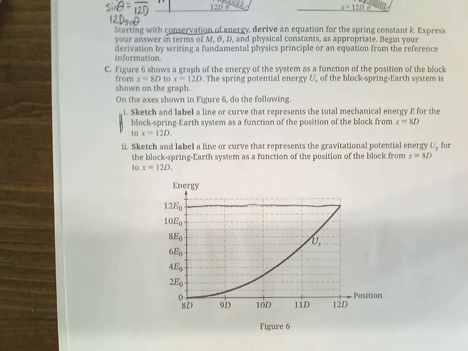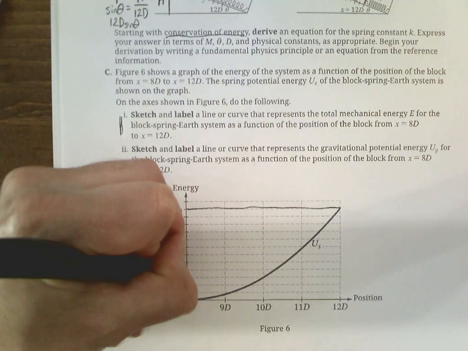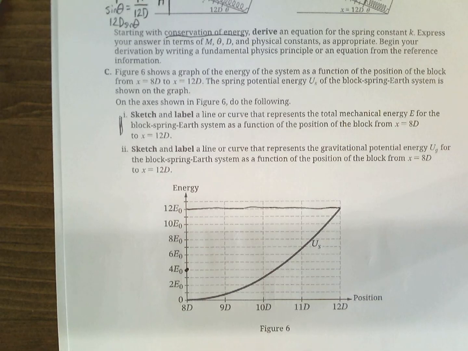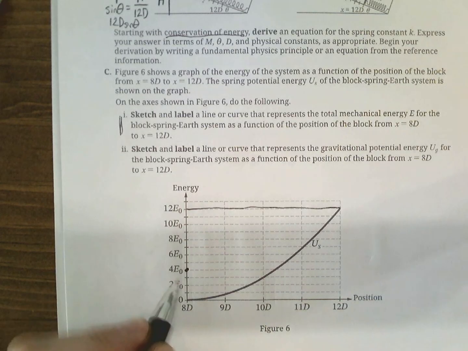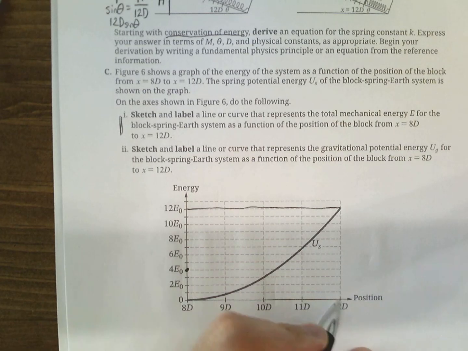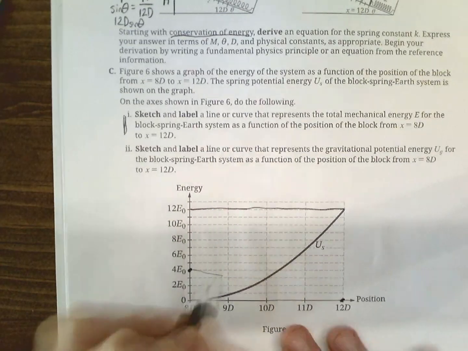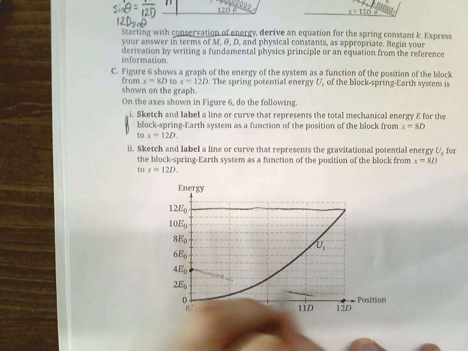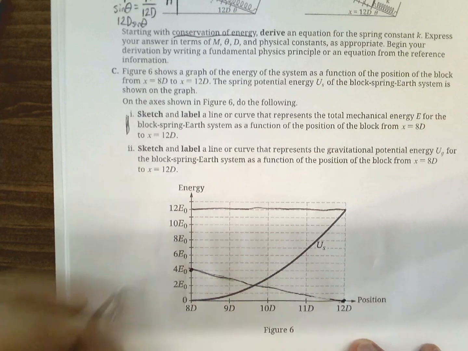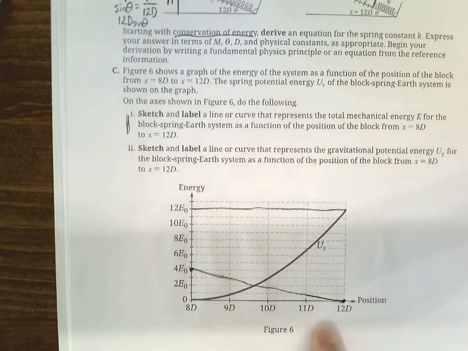It now wants us to draw a gravitational potential energy from 8d to 12d. So at 8d, the block is still going to go down 4. So our potential energy graph should start here, and it should go down to 0 when there is no room left for the block to fall. So we're going to continue drawing this line all the way over here, and it should be a linear decrease from 4E0 to 0 across that span there.